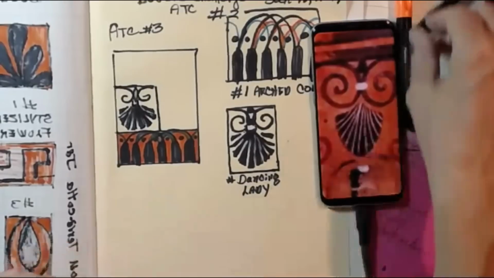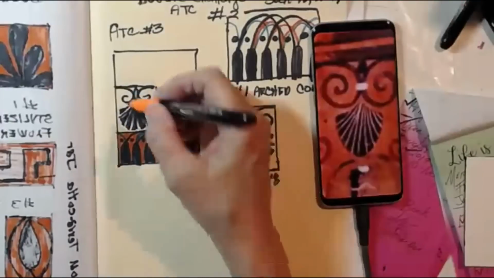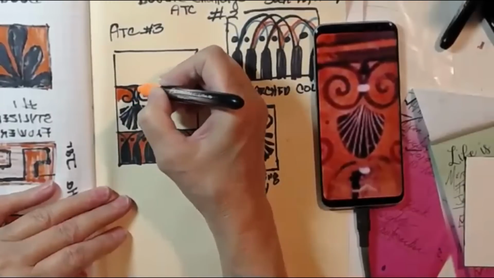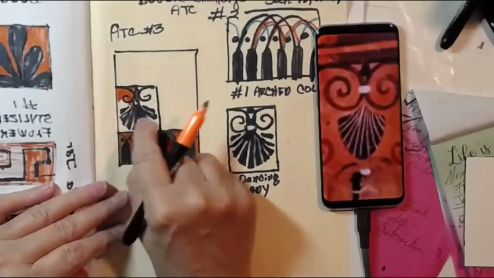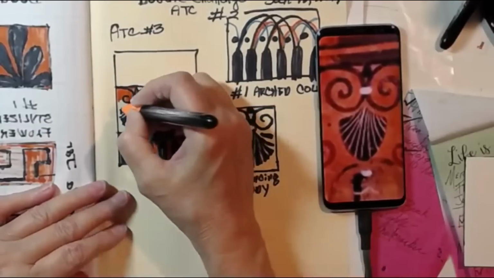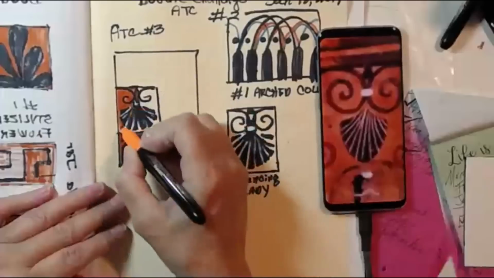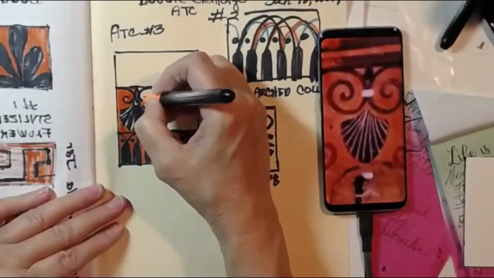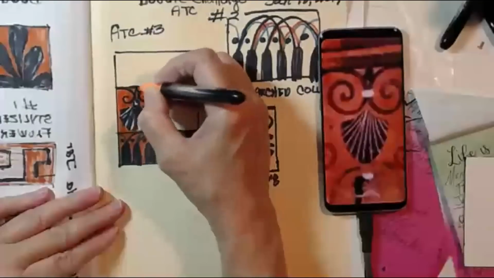Now, I'm going to take my terracotta. I'm going to take my terracotta and our orange. I'm calling it terracotta. I'm going to color this in. That makes a difference too. But I'm going to leave these lines white in here. I didn't color this in. So if you leave your lines white on your skirt of the dancing lady, it will show up better. So that's number 2.